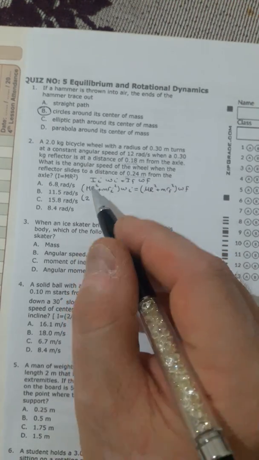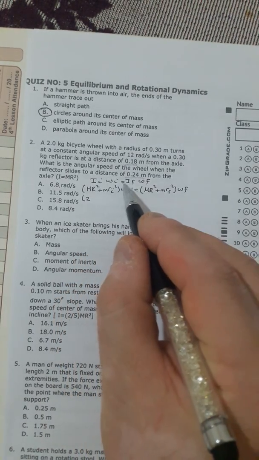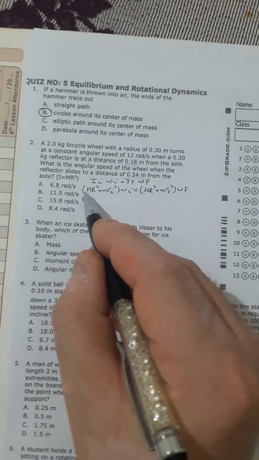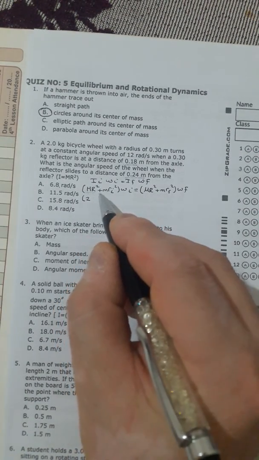according to conservation of angular momentum, initial moment of inertia multiplied by initial angular speed must be equal to final moment of inertia of the system multiplied by final angular speed. Because the system has two components, one of them is the bicycle wheel. It has a moment of inertia capital MR squared. This doesn't change.